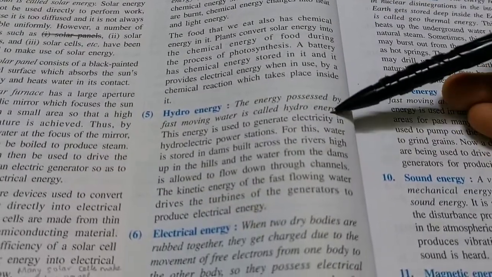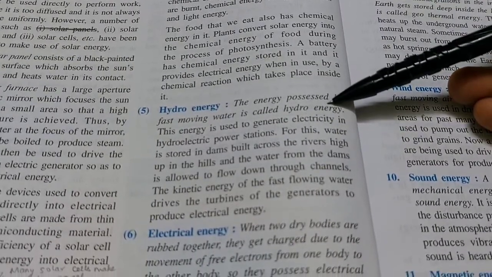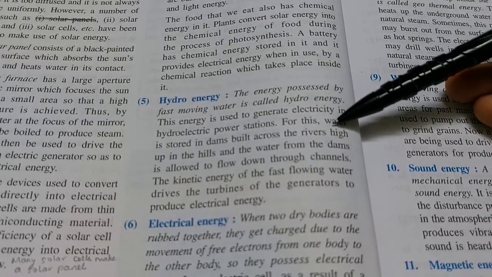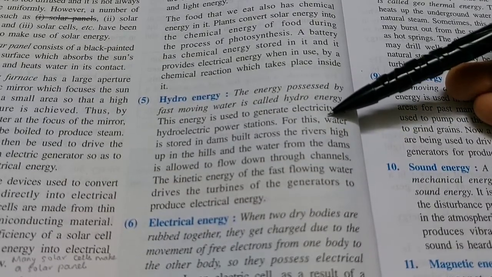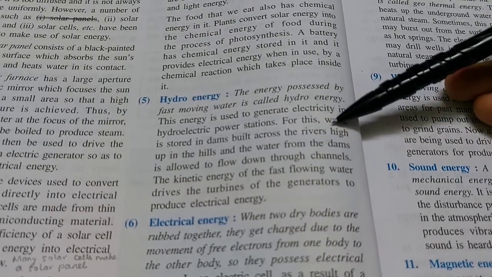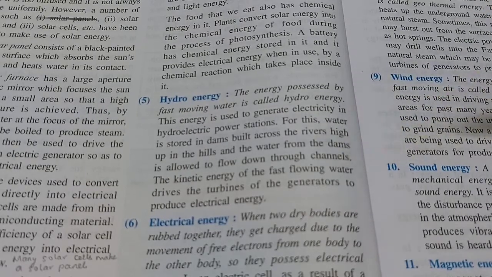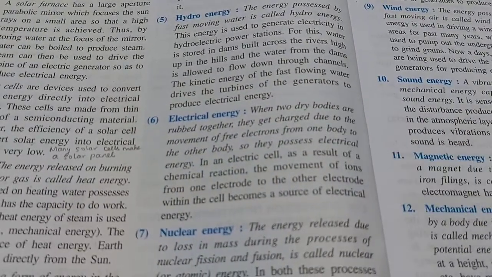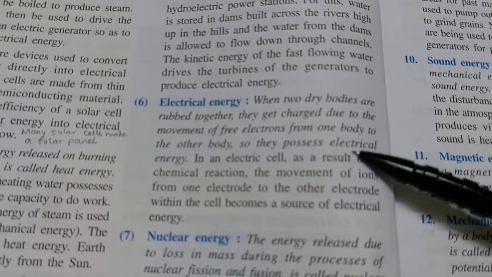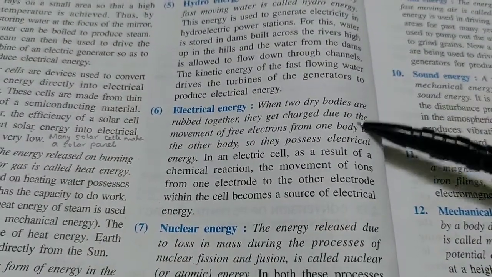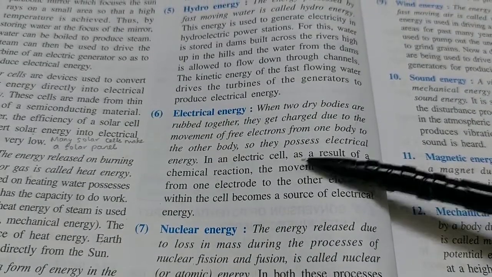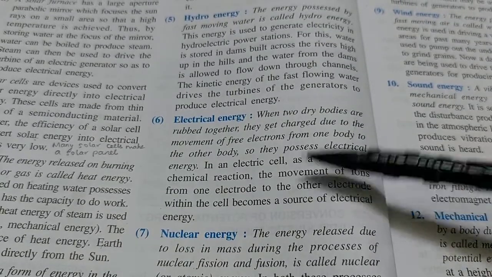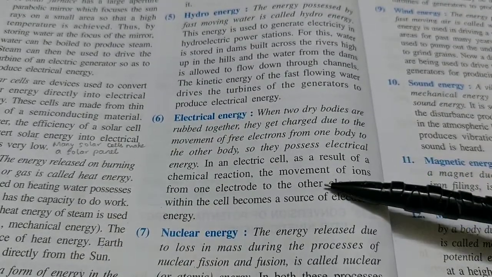Hydro energy is the energy possessed by fast moving water. So when we build dams across rivers, the water has potential energy behind the walls of the dams, and when we open the channels and the water flows on a turbine, the turbine rotates, and that's when electricity can be produced in the generator. And electrical energy is again a very useful and versatile form of energy because it can be converted to any other form of energy. In an electric cell, chemical reactions are used to convert the chemical energy into electrical energy. So that's the source of electrical energy.